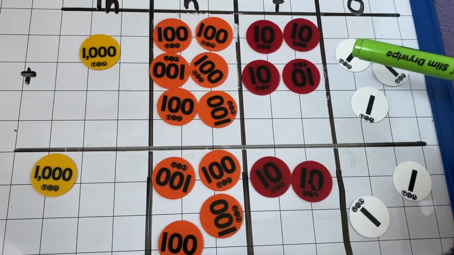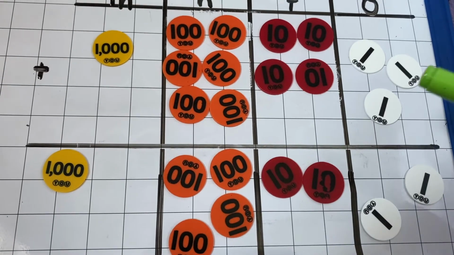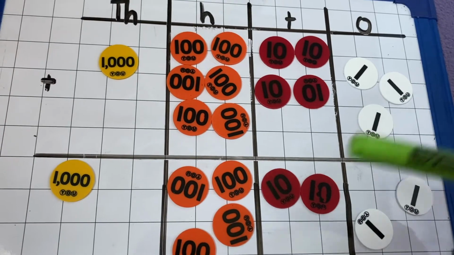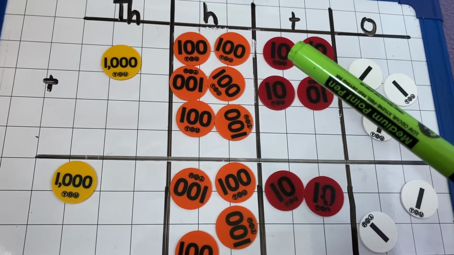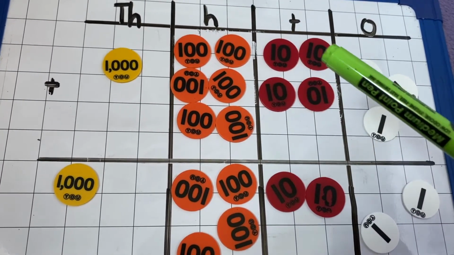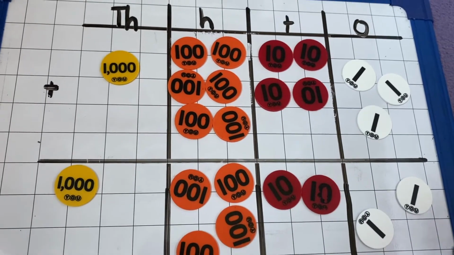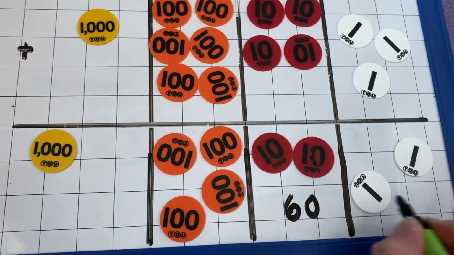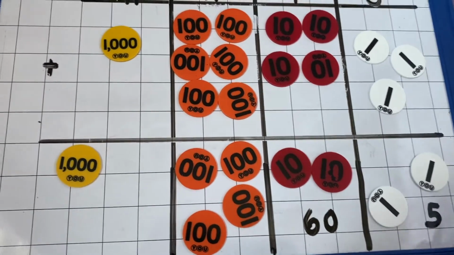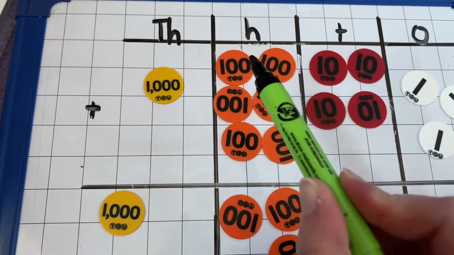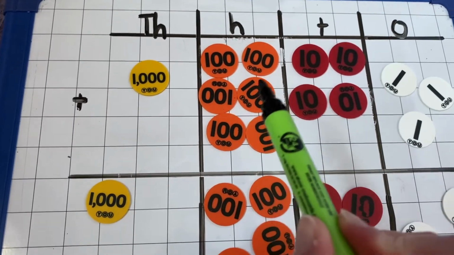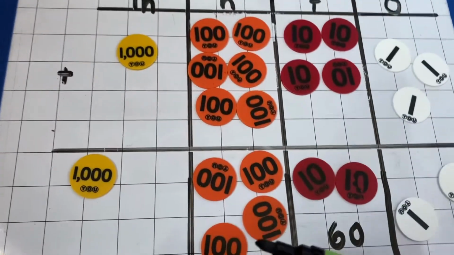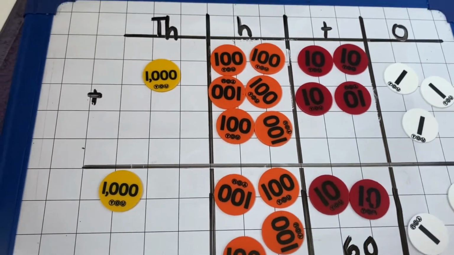1, 2, 3, add 1, 2. So 3 add 2 is 5. We have 5. Now we will add the tens. 10, 20, 30, 40, 50, 60. So we have 60. Now we will add the hundreds. 100, 200, 300, 400, 500, 600. 600 add 400 makes 1,000.